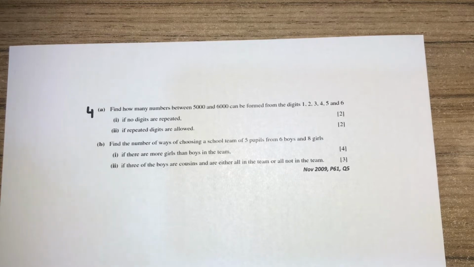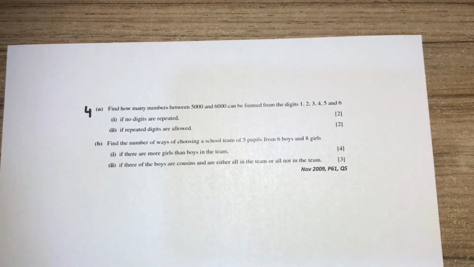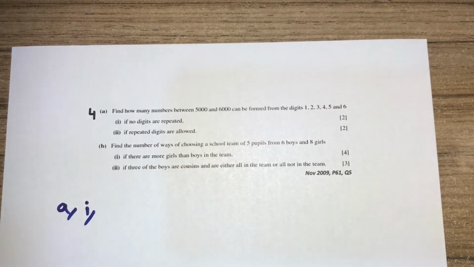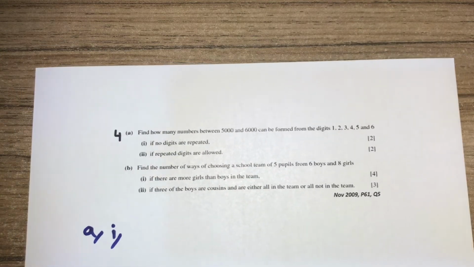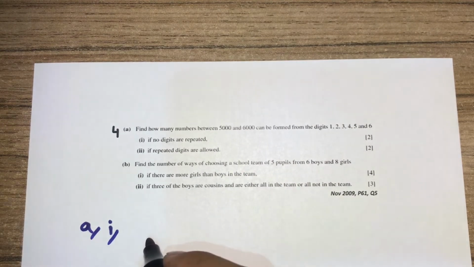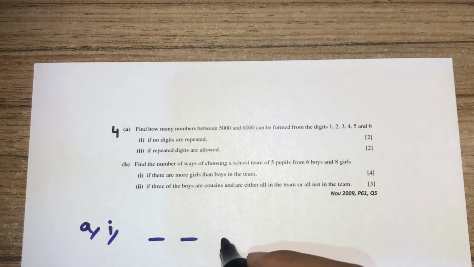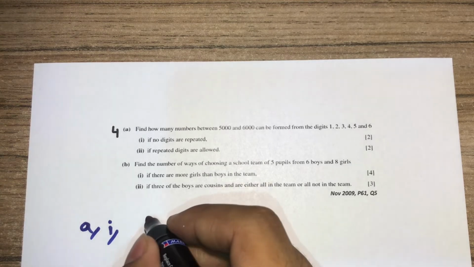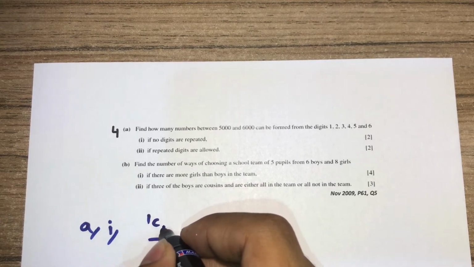4, 5 and 6 if no digits are repeated. So in the first part there are no repetitions and numbers have to be between 5000 and 6000. So it's a 4-digit number. Now to be between 5000 and 6000, the first digit has to be 5. So to select 5, there is one possibility.